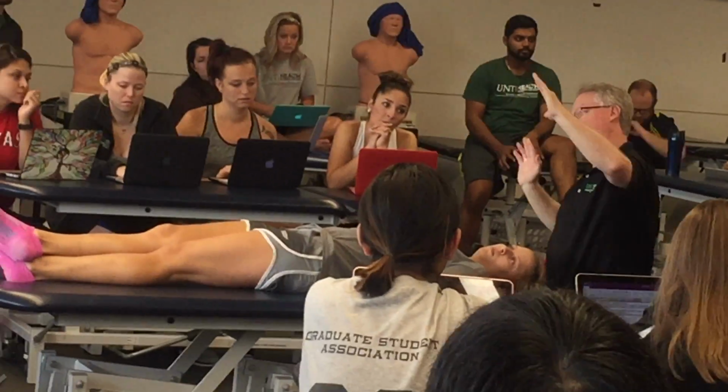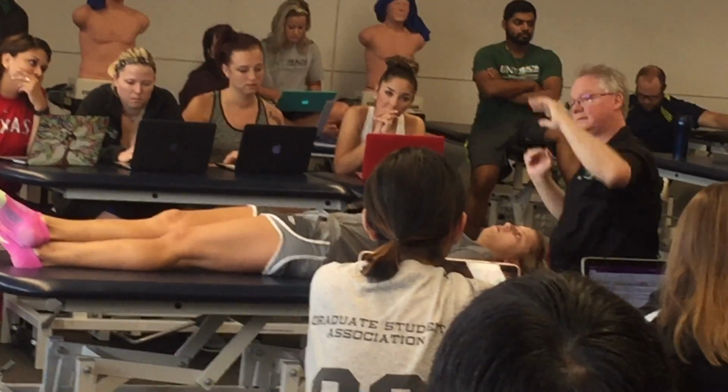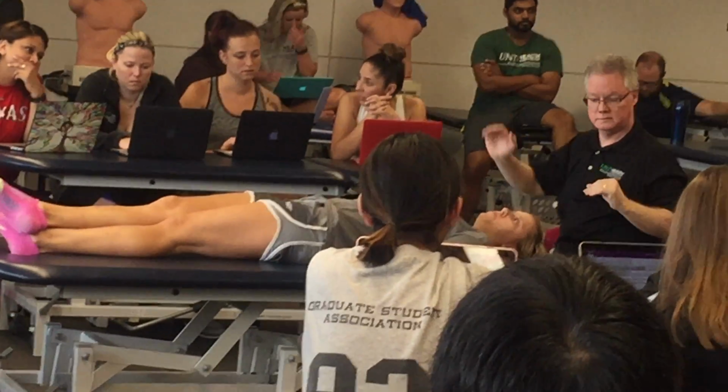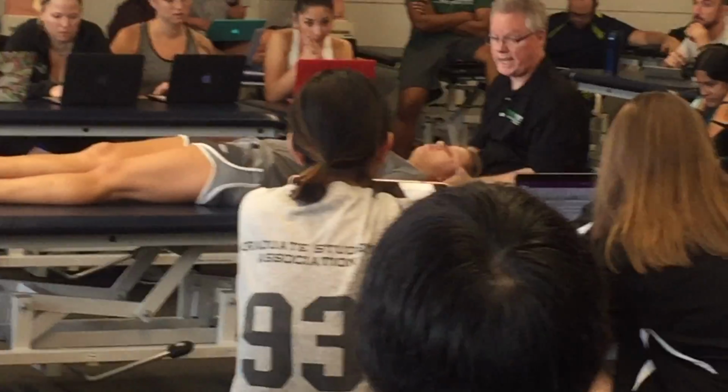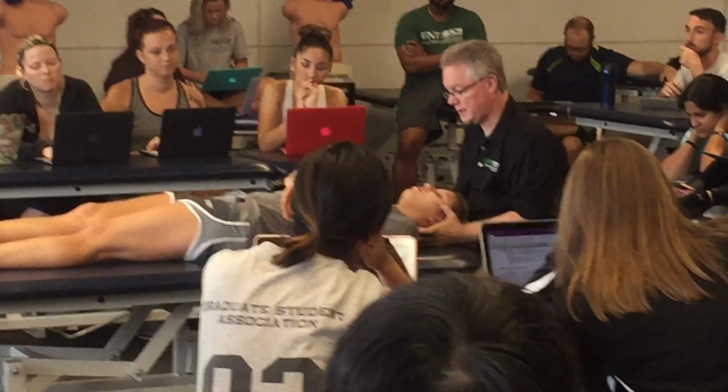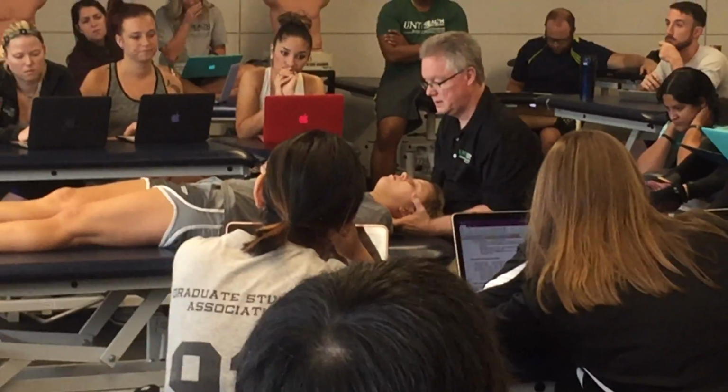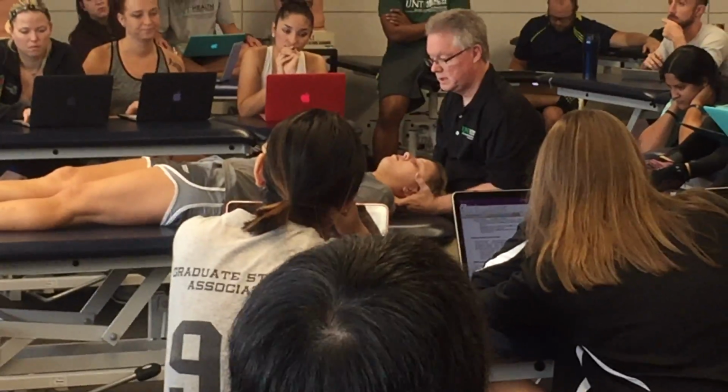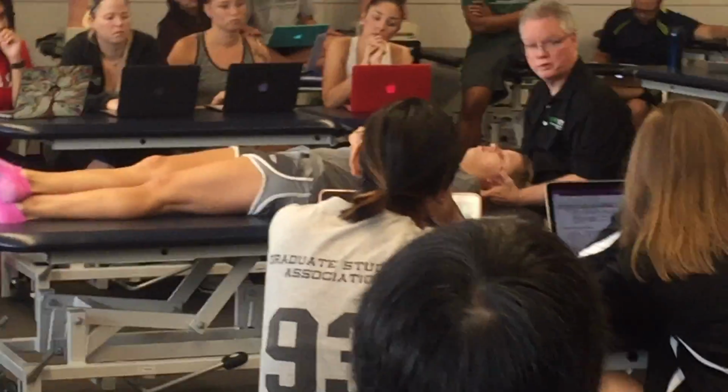I'm trying to get her like this. Does that make sense? So I feel like she'll move from left to right. She won't move from right to left.